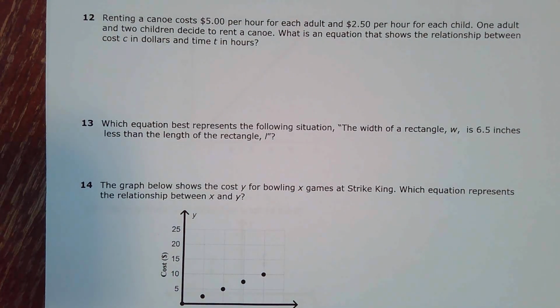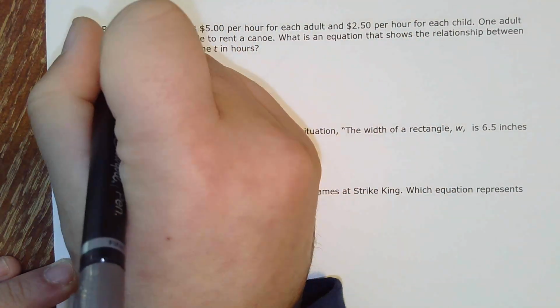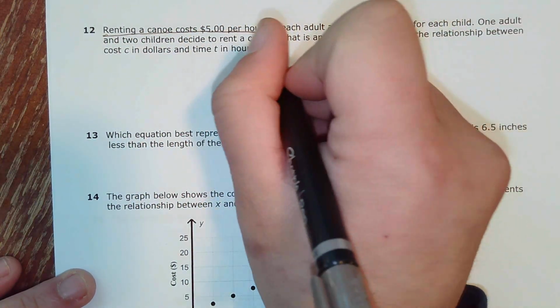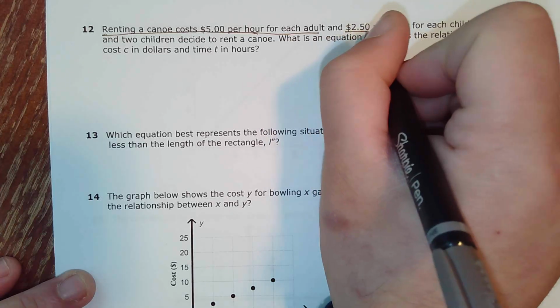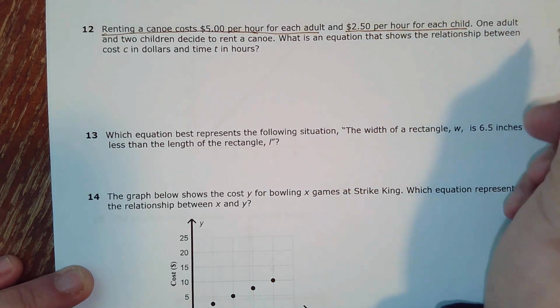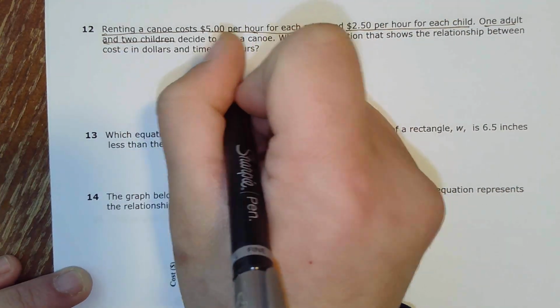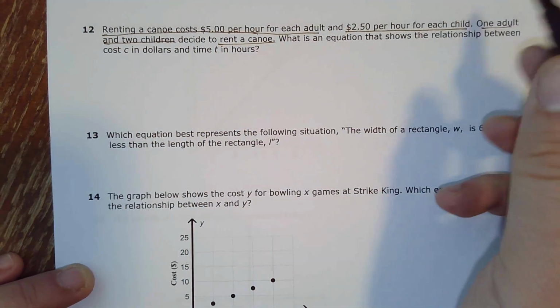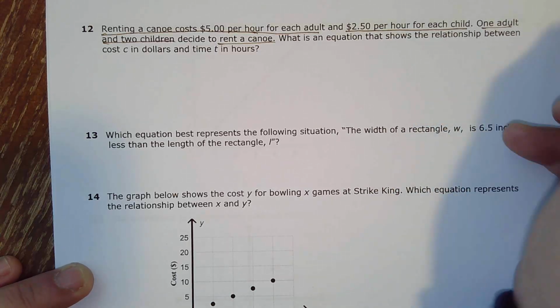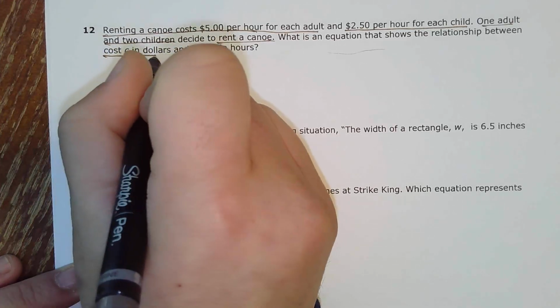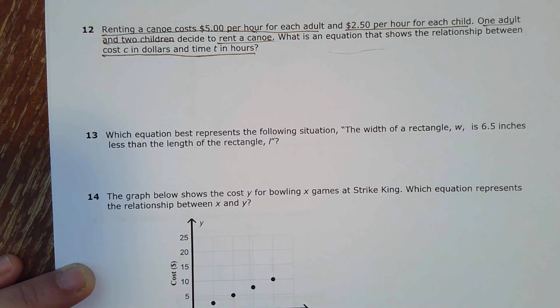Here we go. So, renting a canoe costs $5 per hour. Okay, that's important. Renting a canoe costs $5 per hour for each adult and $2.50 per hour for each child. One adult and two children rent a canoe. What's the equation? Okay, cool. It also says that shows the relationship between C, cost in dollars, and T, time in hours, okay?